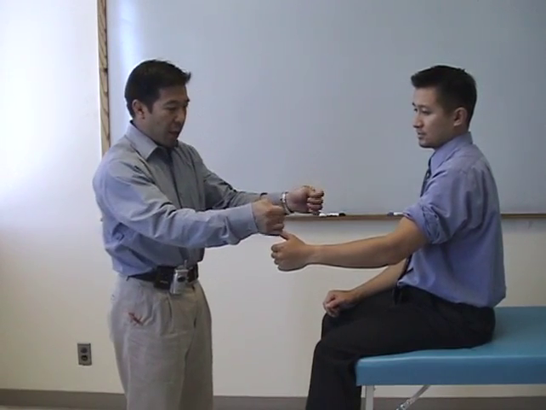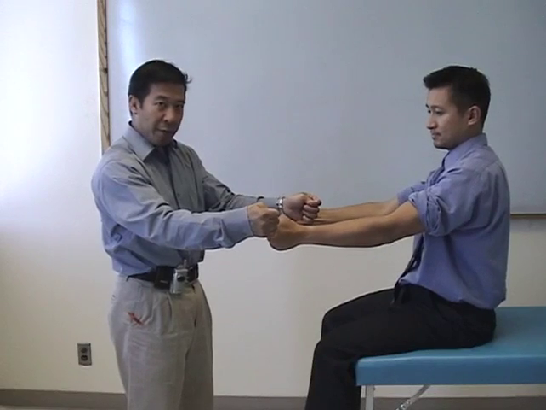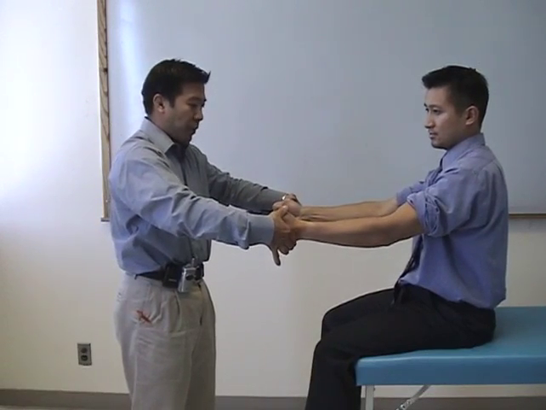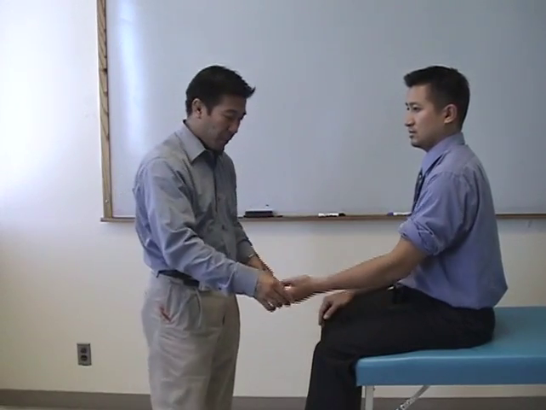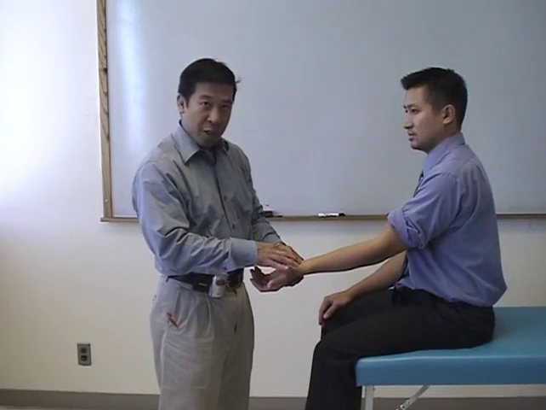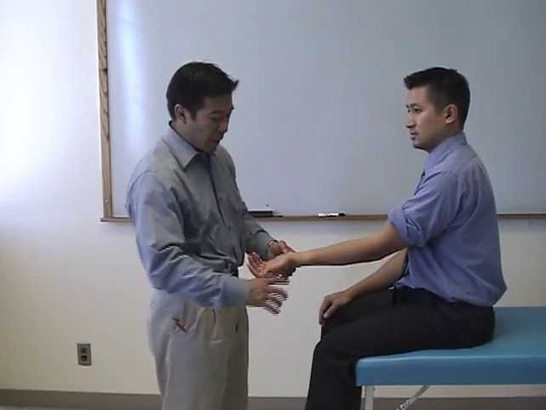Another provocative test for this disorder is called Finkelstein's test. You have the thumb inside the fist, and you're going to ulnar deviate both wrists, checking for pain along the dorsal radial aspect of the wrist. Other special tests include checking for nerve disorders such as carpal tunnel syndrome. Carpal tunnel is located in the mid portion of the volar aspect of the wrist.